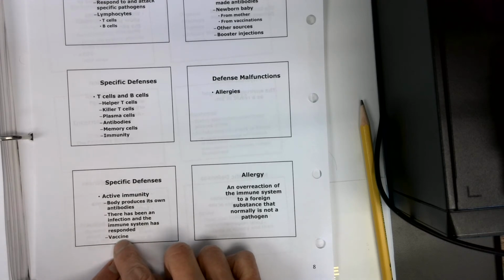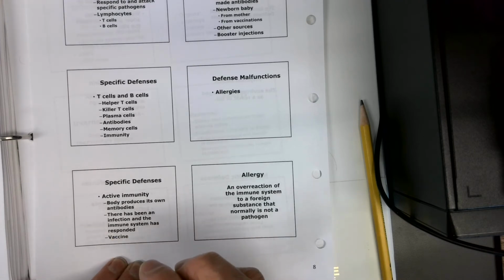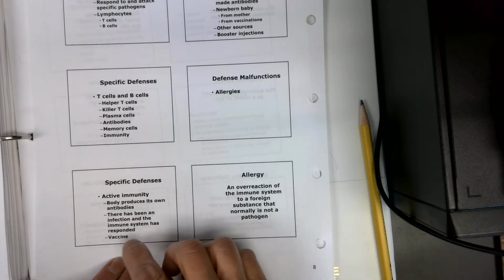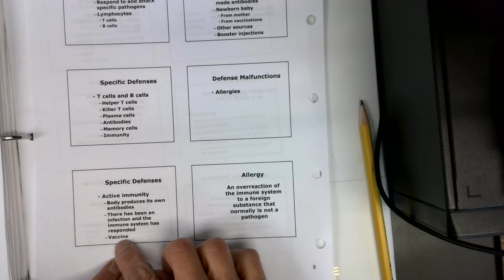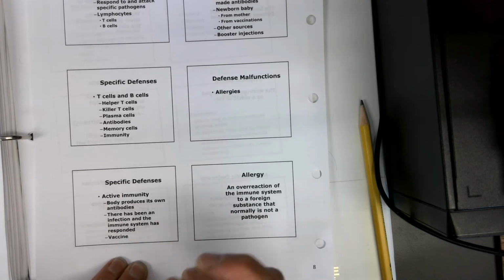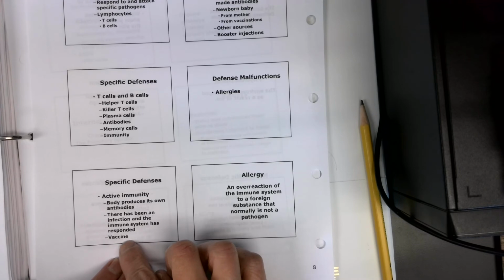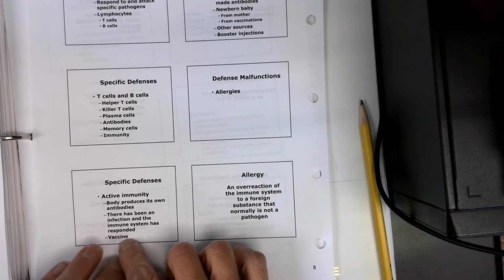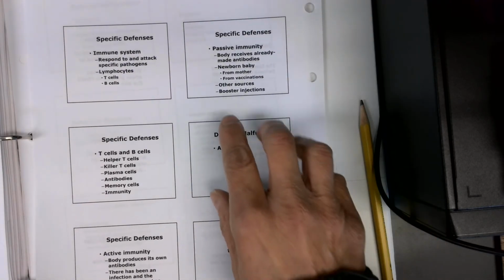When we get a shot of medicine, our doctors are putting into that medicine a dead or weakened version of the pathogen, and that way our body will kind of view it as like a wanted poster, right? That if it sees anything that is like that, it's going to know how to fight it off.